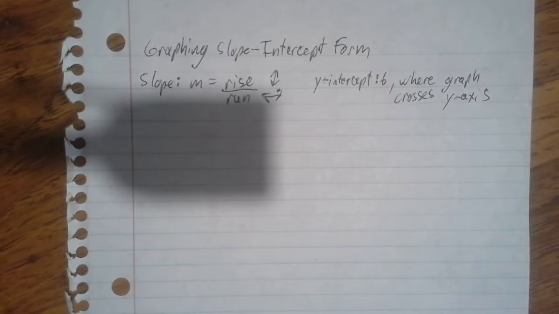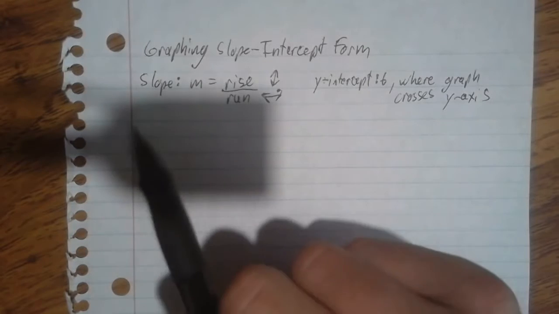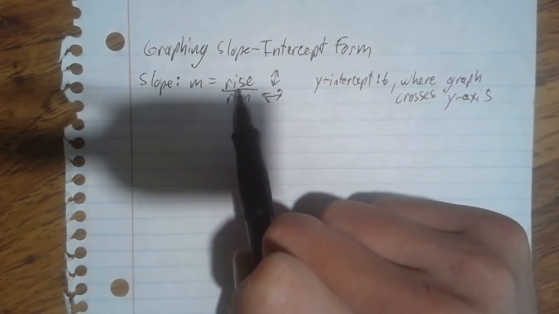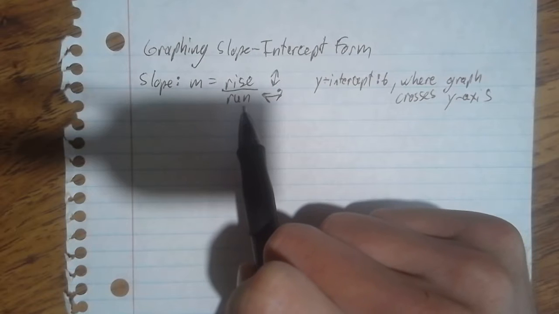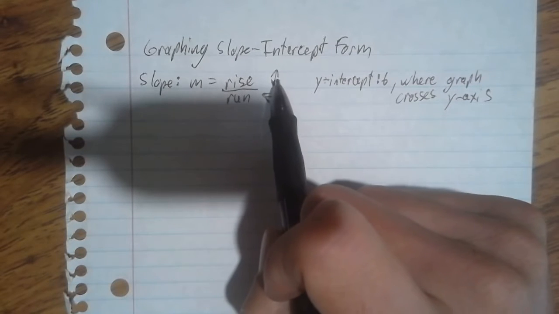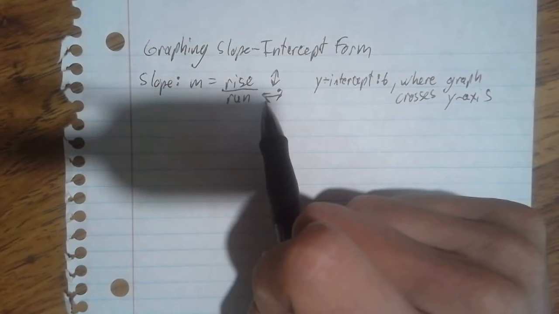So we're going to start by just going over what slope is. Slope is the letter we call m in an equation. It's the rise and the run of our lines. Rise meaning the up and down, running meaning the left and right.